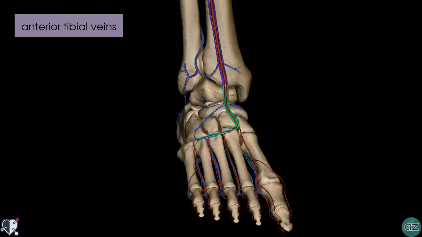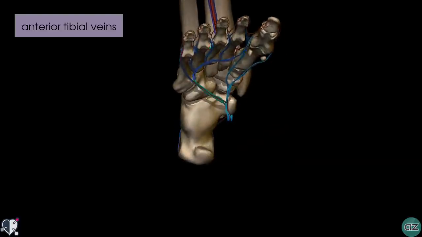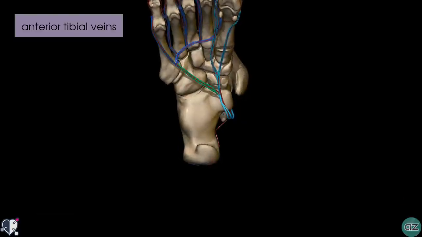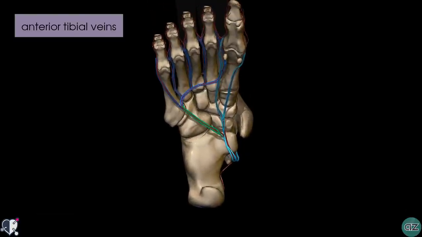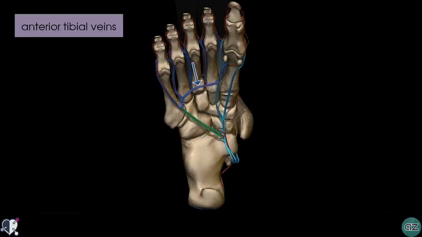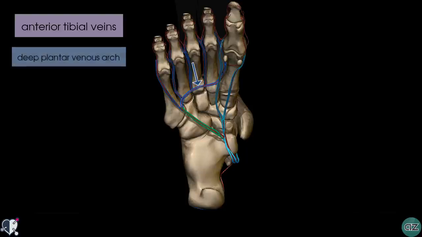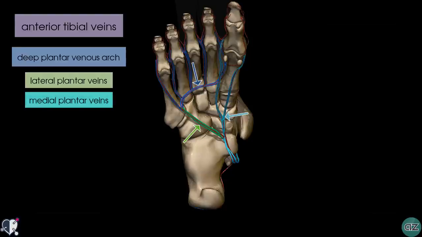If I rotate the model so we can look at the plantar surface of the foot, you can see that there's these veins accompanying the deep plantar arterial arch. So this is the deep plantar venous arch, and just like the arterial system with the medial and lateral plantar arteries, we've also got medial and lateral plantar veins. In green we've got the lateral plantar vein, and in the light blue colour we've got the medial plantar veins accompanying the medial plantar artery.